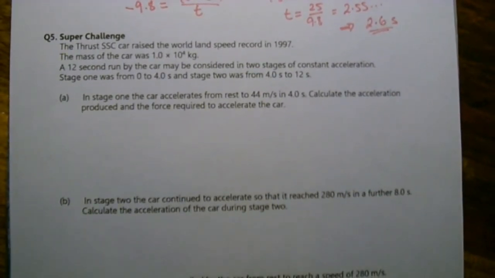Question 5, the super challenge one. The only thing that makes this one difficult is that you have to treat the motion as being 2 stages. So part A is fairly straightforward. Part B, you have to use some information from part A to give you the answer. And part C is fairly straightforward, it's just tedious, it's long because you've got to use the same equation twice. You'll see what I mean when we get there.